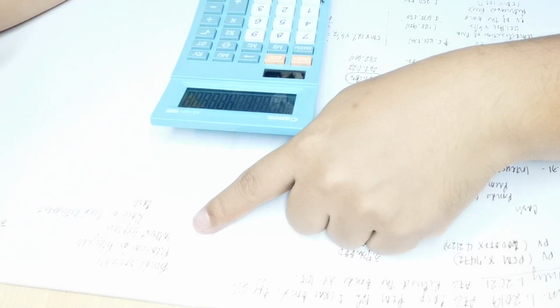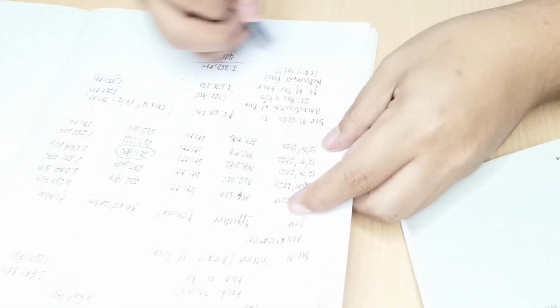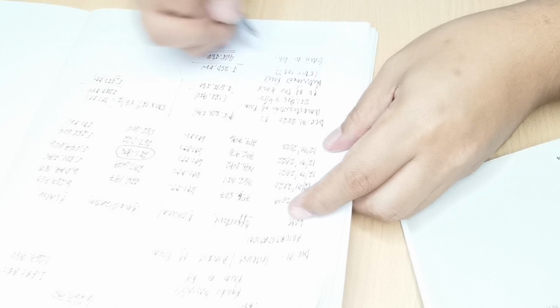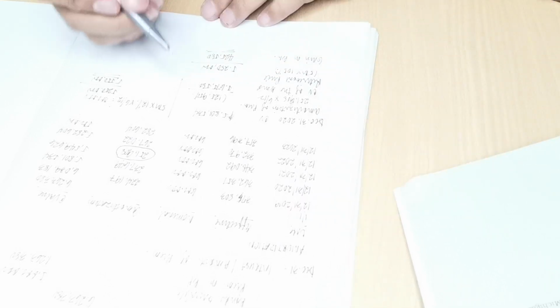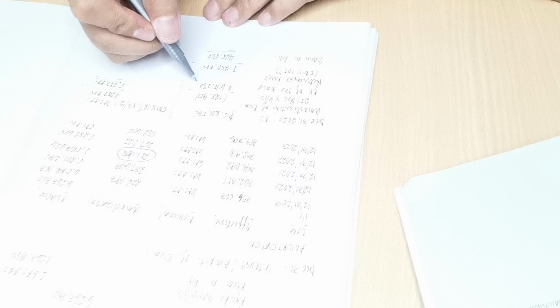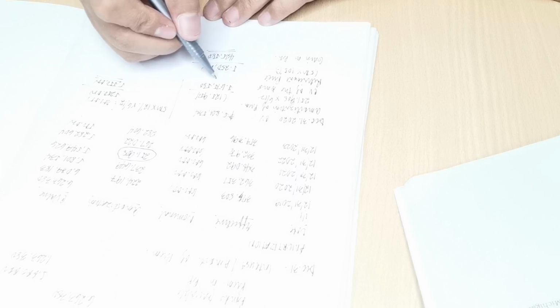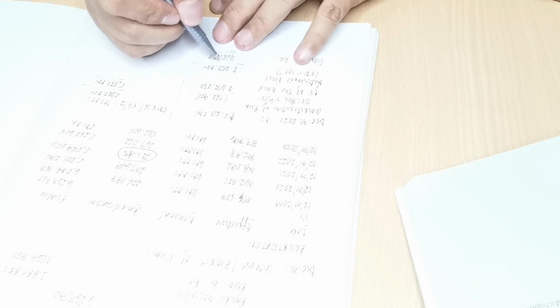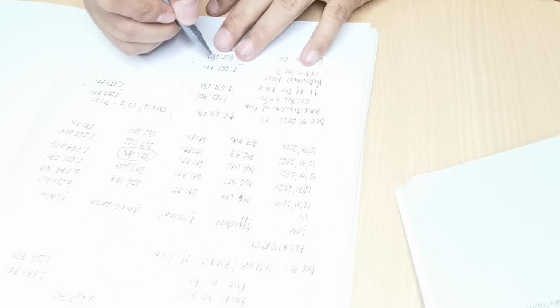Okay, so this is our entry. So the 425,580 is actually this one. So this is your gain on bond redemption, and that is the carrying value of the bond, which is 5,675,580 minus the retirement price of 105% of 5 million, which is 5,250,000.